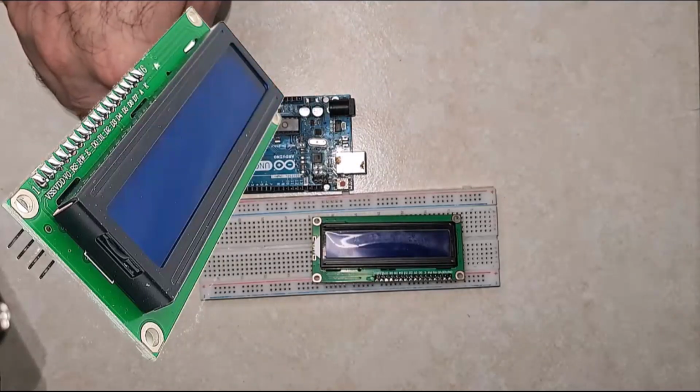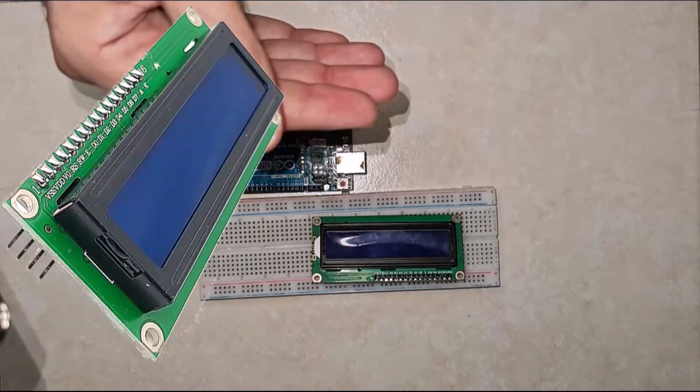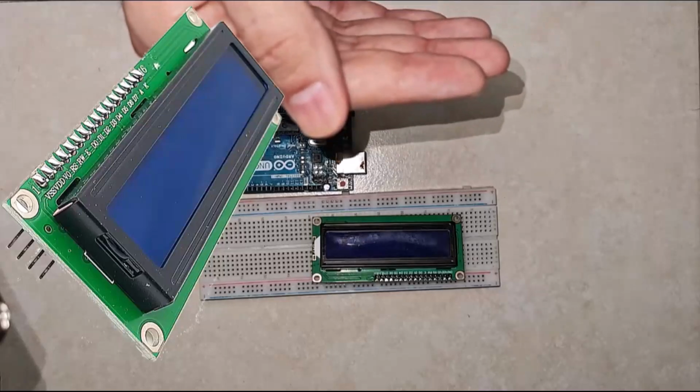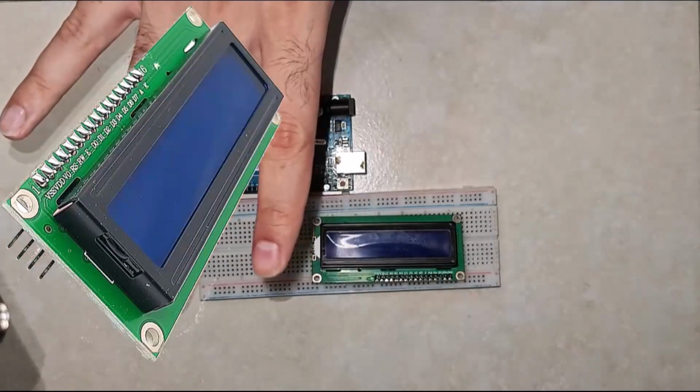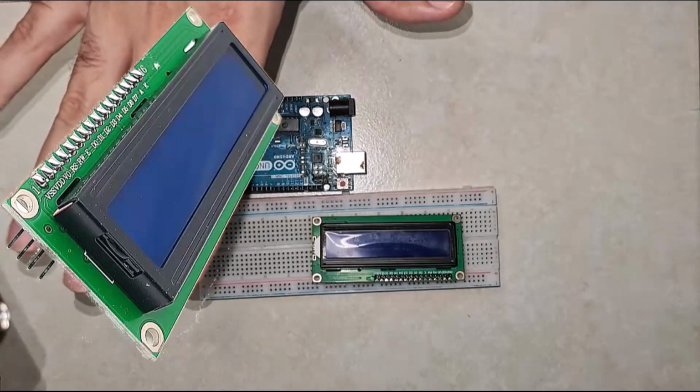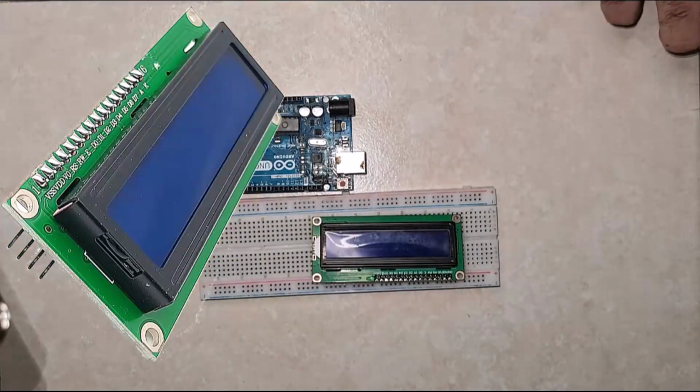So when we use these 2 pins, the library will automatically use the hardware module. This is why your LCD must be connected to A4 and A5.